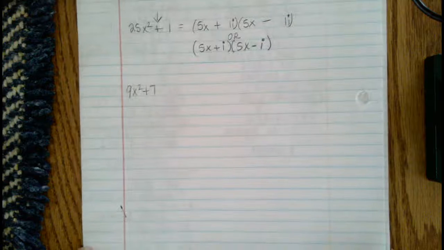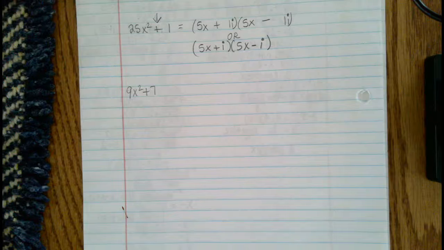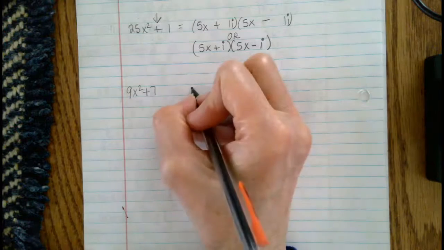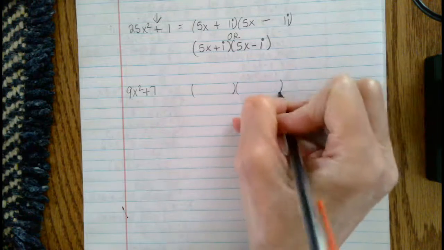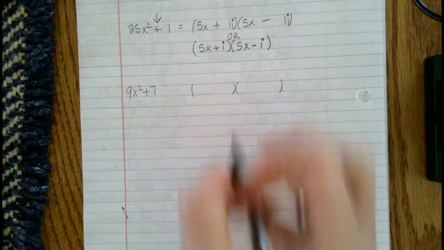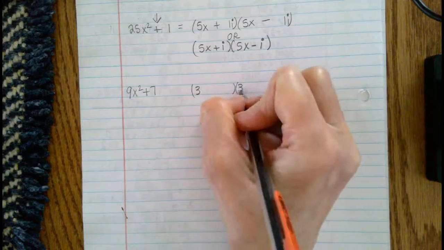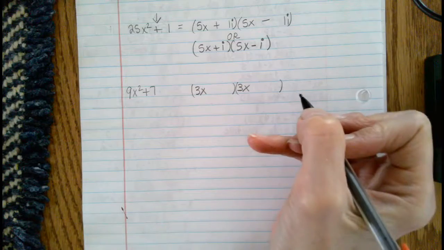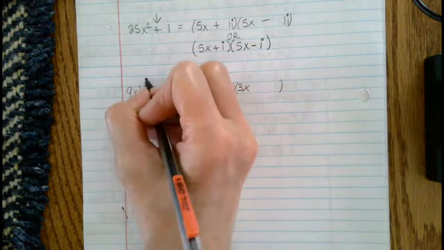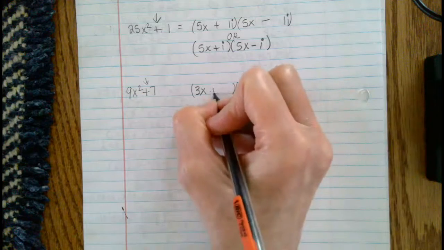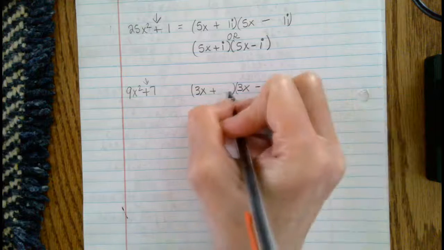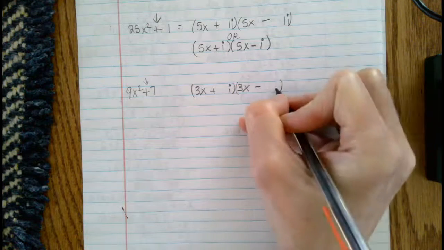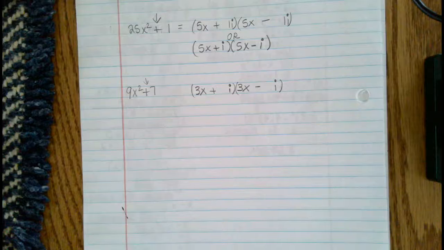There actually is one more like this in the practice problems, 9x squared plus 7. And we can start the same way. We can set up our two parentheses. The square root of 9 is 3. The square root of x squared is x. And it's a plus here in this problem, so we're going to have our plus and our minus. And in fact, it's going to be some term with i. And I know I did that a little bit differently than the previous two problems.